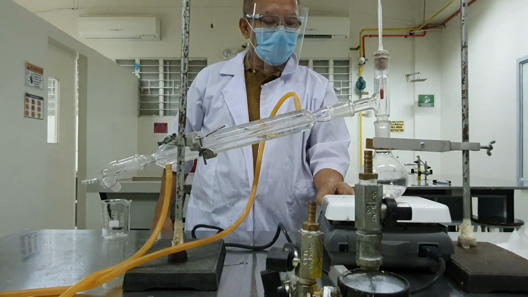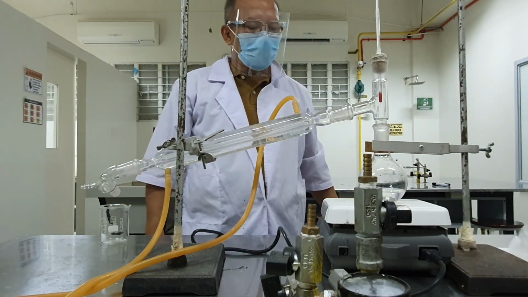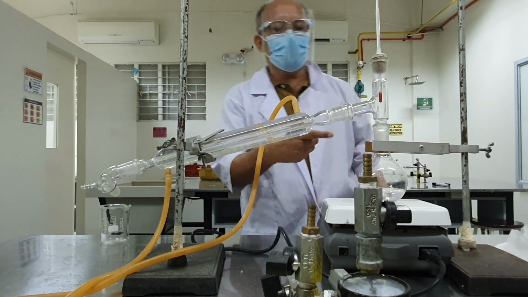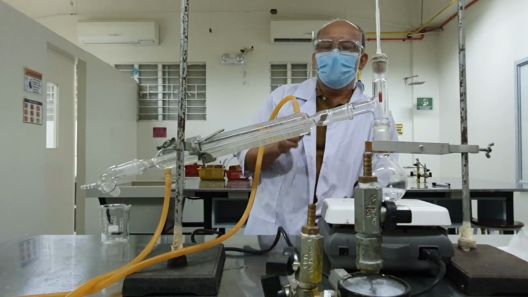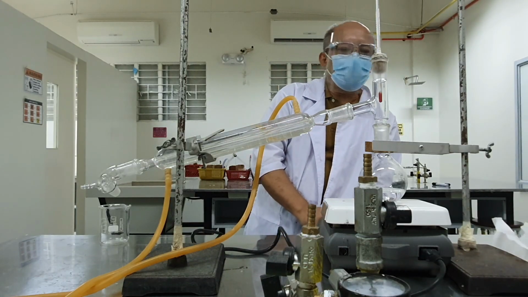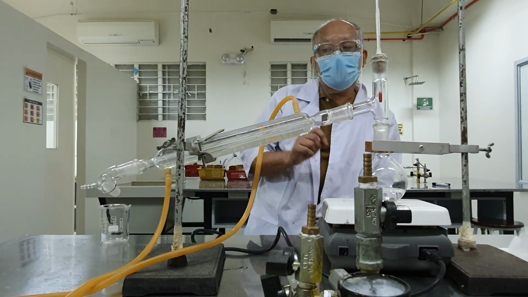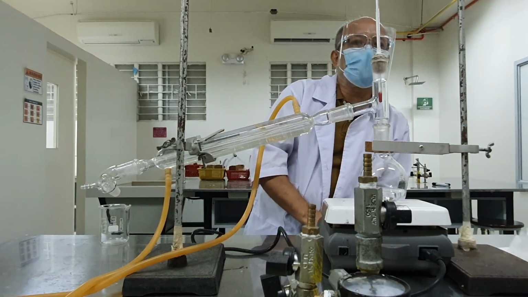So we're going to start. We just have to wait for the mixture to boil. And what we're going to do is record the temperature every 20 drops. Okay? So every 1 ml.